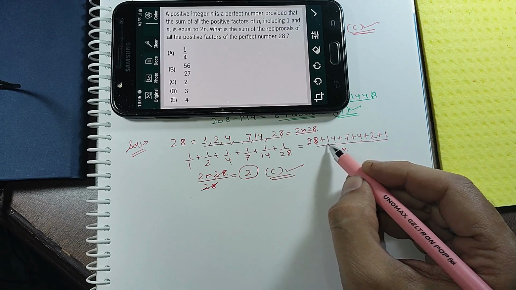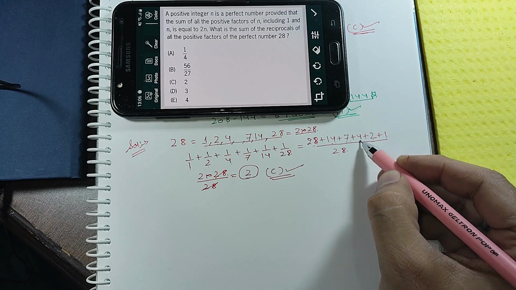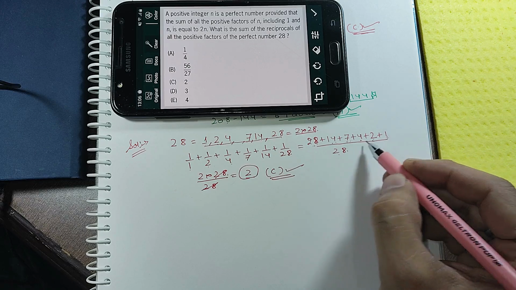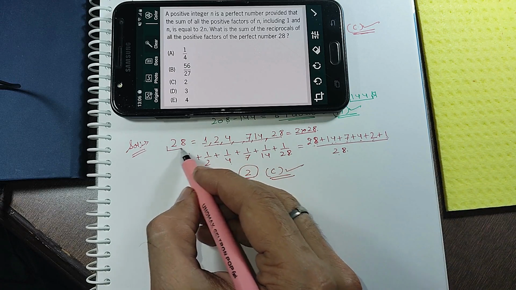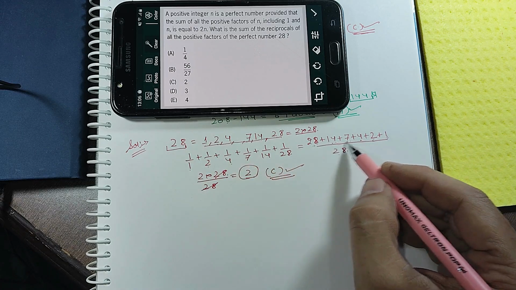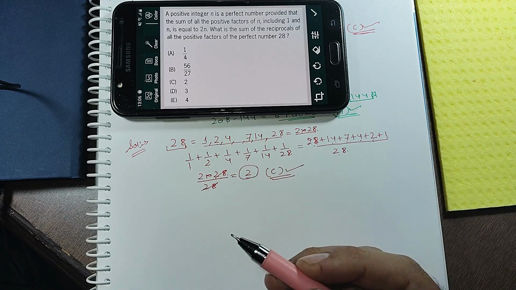Or you can check by adding all these numbers: 28 plus 14 will be 42, 49, 53, 55 and 56. But you need not add these, because we have been given that a perfect number is that number which has the sum of all its positive factors equal to twice that number. So this sum will eventually give us twice into 28, which is 56.